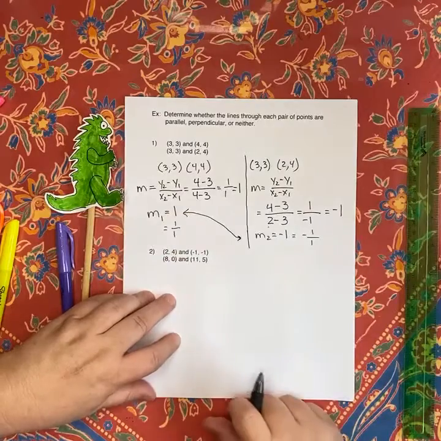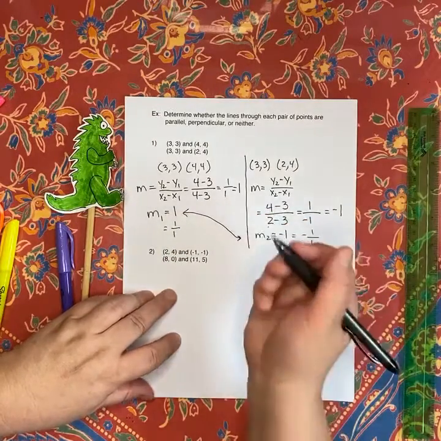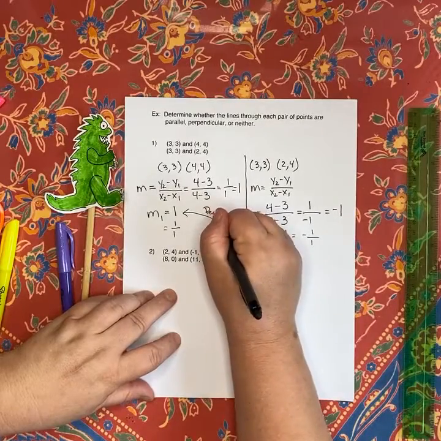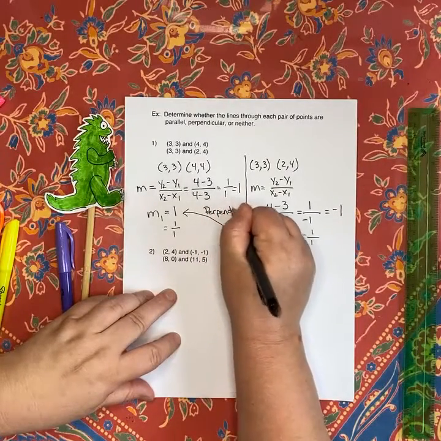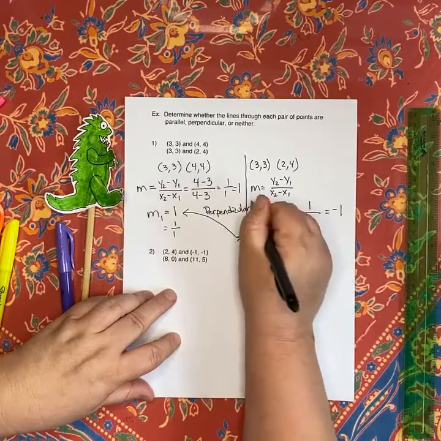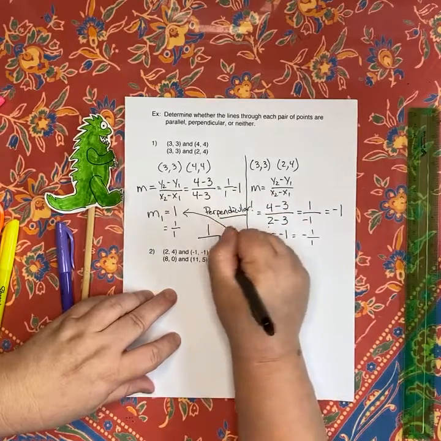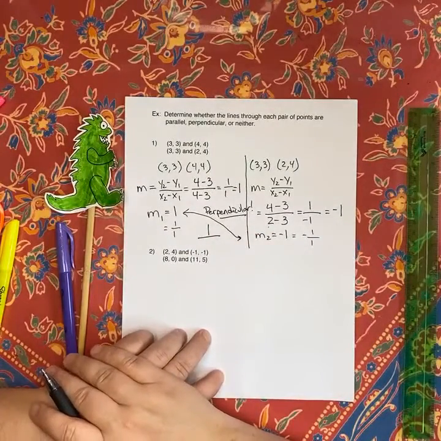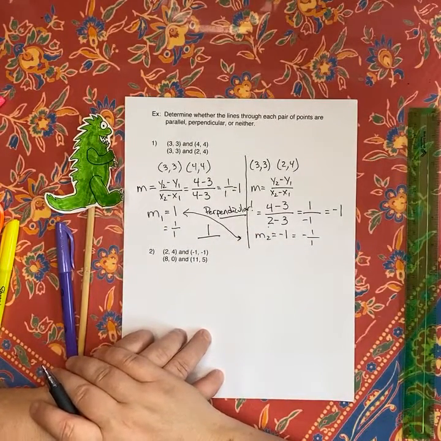They're upside down of each other. So these two are perpendicular. It's kind of a long word, perpendicular. Or you can just write an upside down T like that, and that means perpendicular. Okay. Woohoo. I'm feeling good.